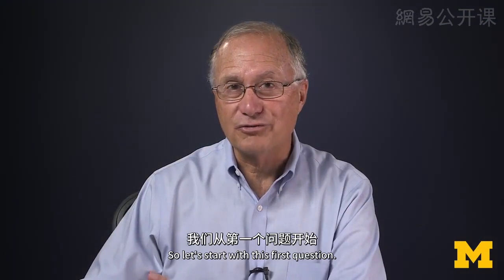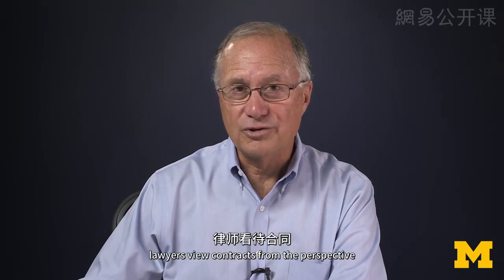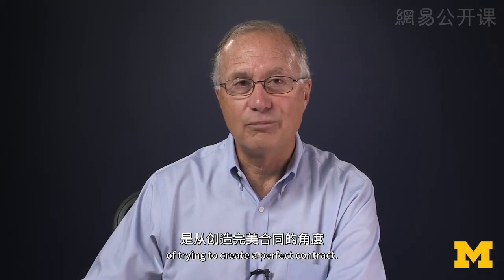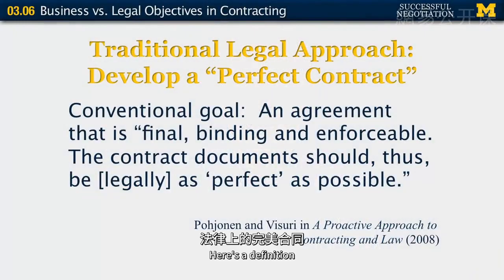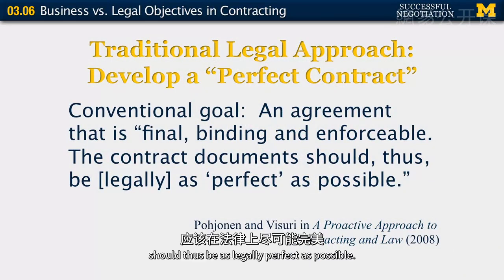So let's start with this first question. How can we refocus contracts so that the business objectives do not become lost in the legalities? As I mentioned earlier, lawyers view contracts from the perspective of trying to create a perfect contract. Here's a definition of a legally perfect contract. The conventional goal: an agreement that is final, binding, and enforceable. The contract documents should thus be as legally perfect as possible.